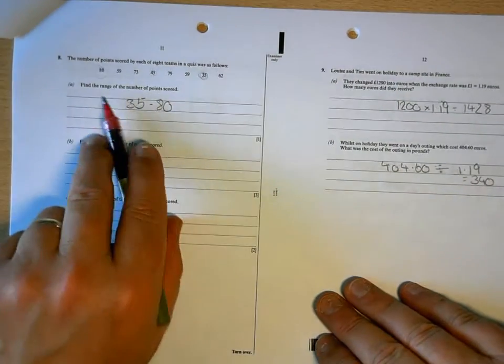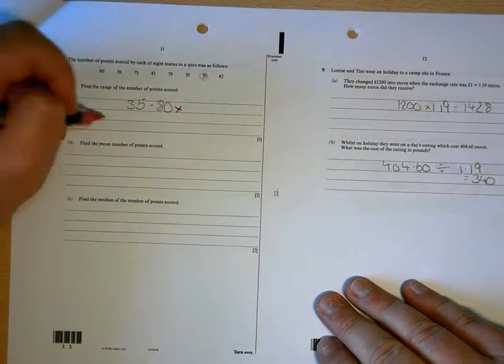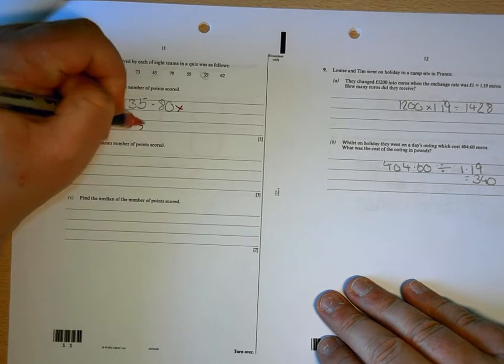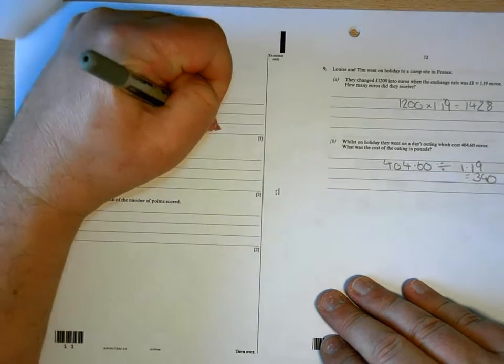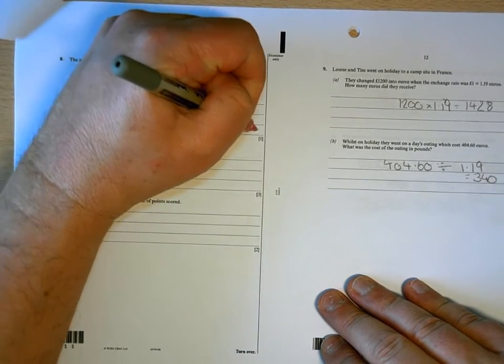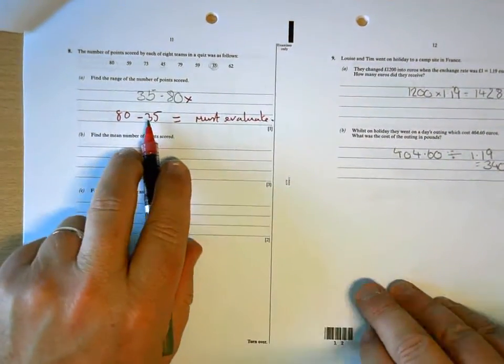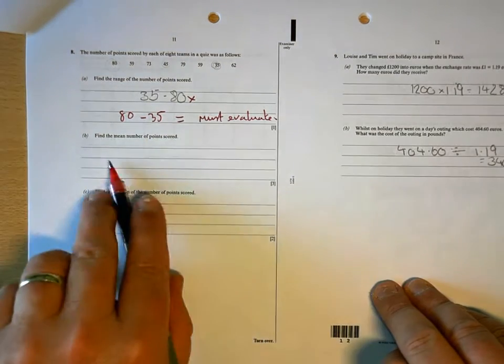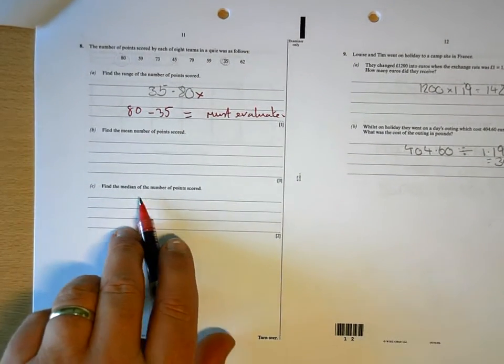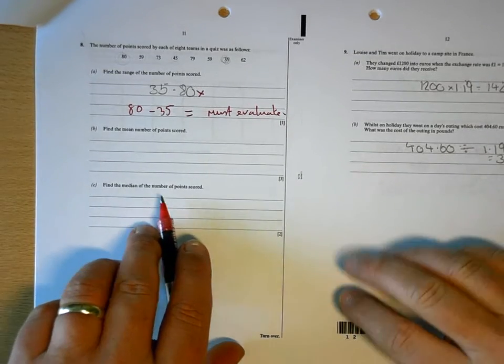When you're finding a range, you have to calculate it. It's not enough to write it like that. You have to work out what that subtraction is. Again, I'm surprised that this is something that you can't remember how to do.